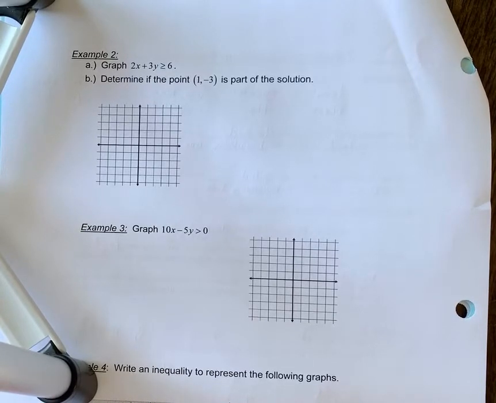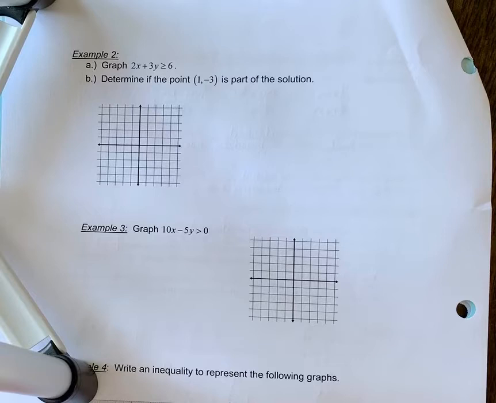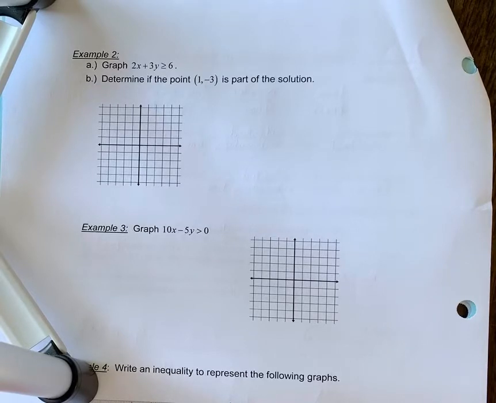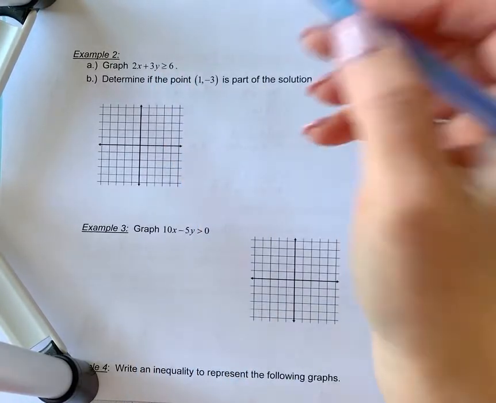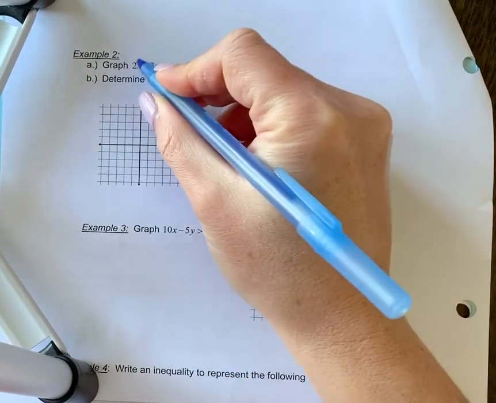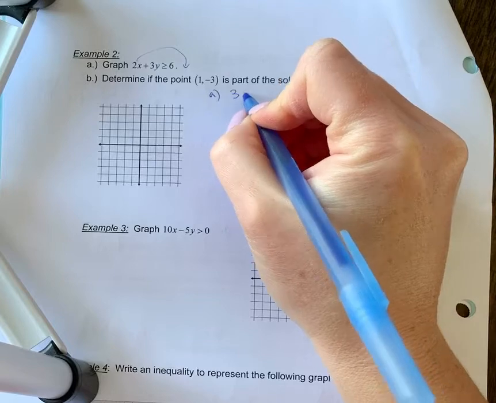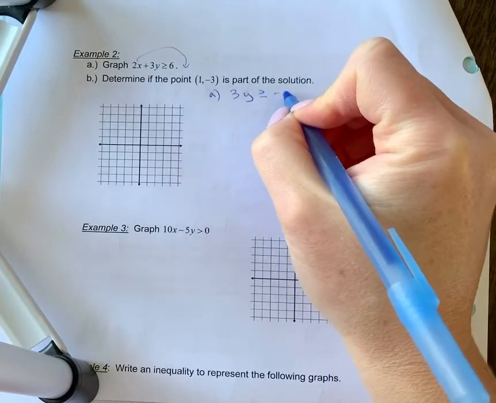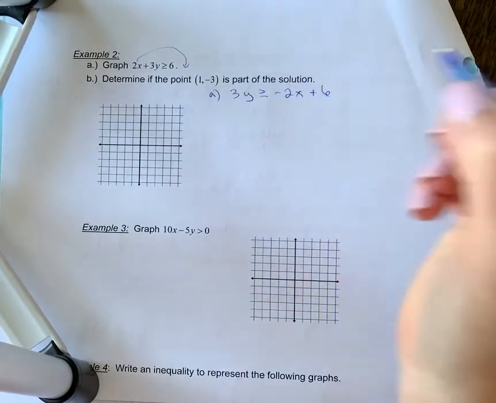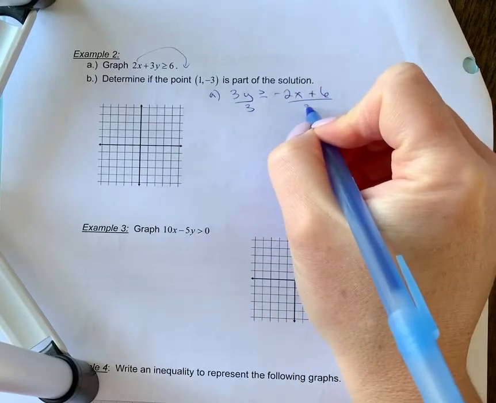Example 2, graph 2x plus 3y is greater than or equal to 6 and determine if the point (1, -3) is part of the solution. So to do that, we're going to put this in y equals mx plus b form. I'm going to move the 2x to the other side. So I've got 3y is greater than or equal to negative 2x plus 6. And now I'm going to divide off the 3.